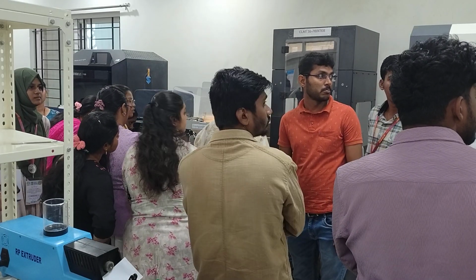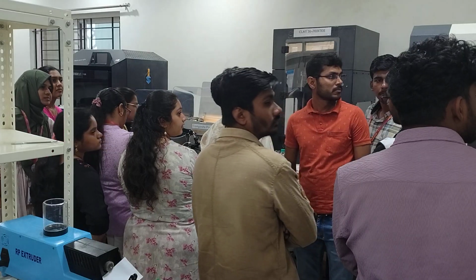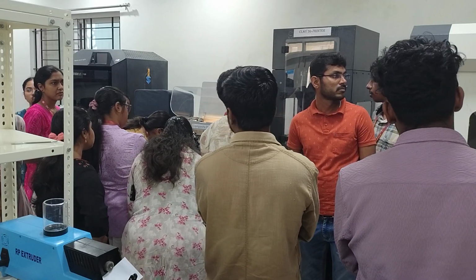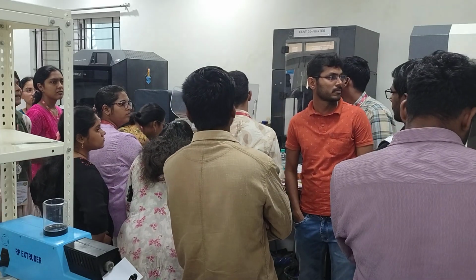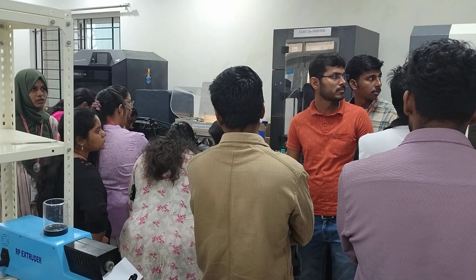Yes, it is 160 layers. I think the height is 30 mm, so it takes 160 layers. This actually takes a longer time for printing compared to the other FDM printers. 1 hour.